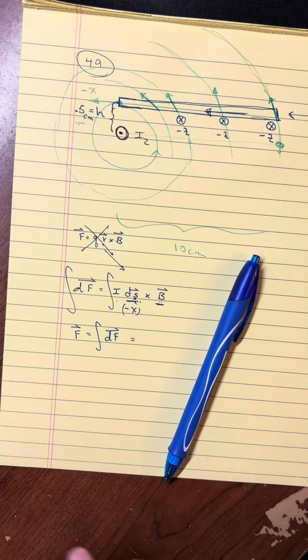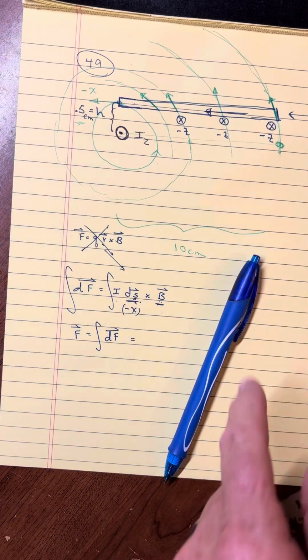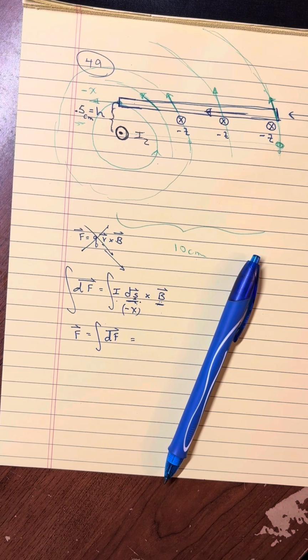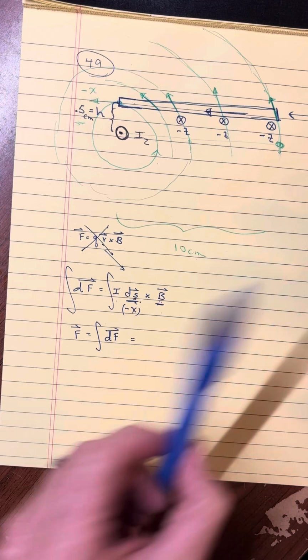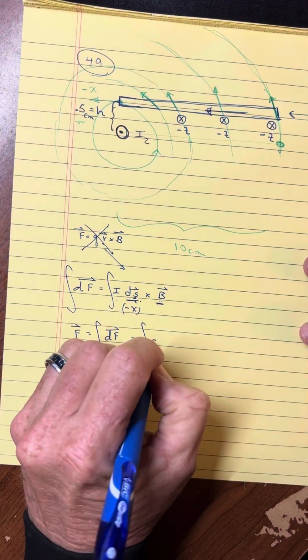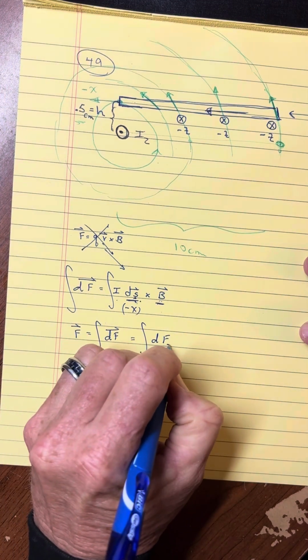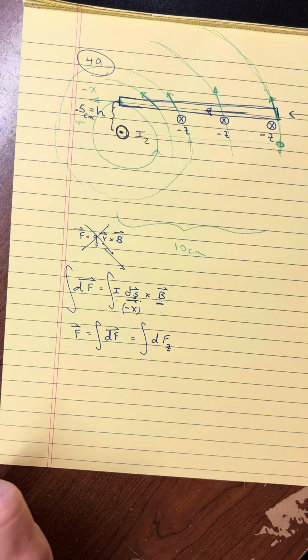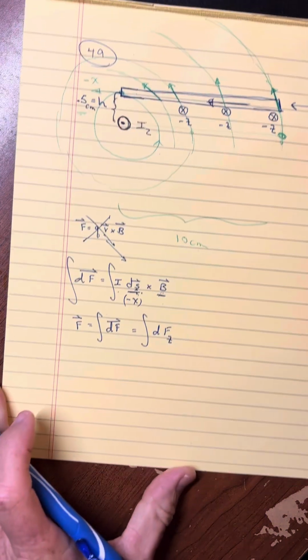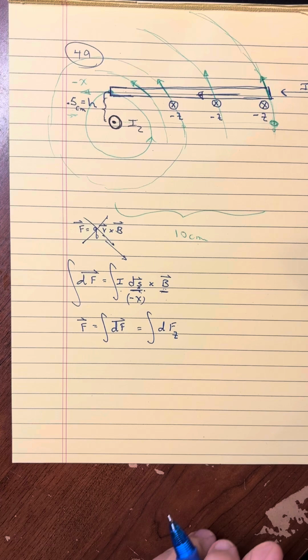Again, this is probably still not going to be easy, but I like what I see right now, where the force is always in the z direction. And so adding up forces that are in the same direction are the easiest vectors to work with.